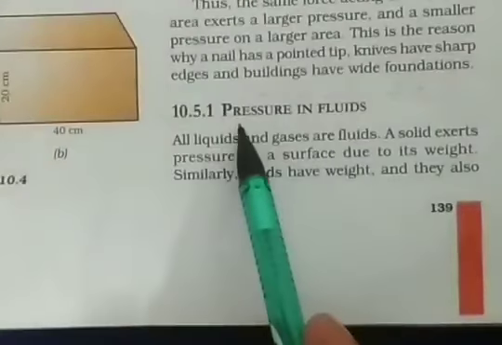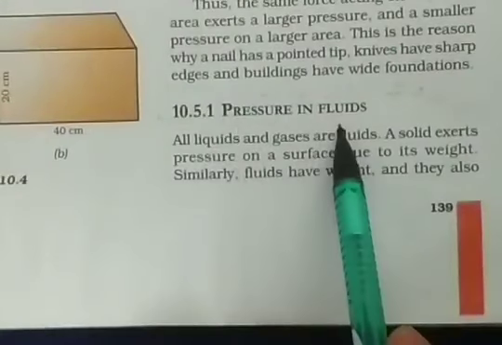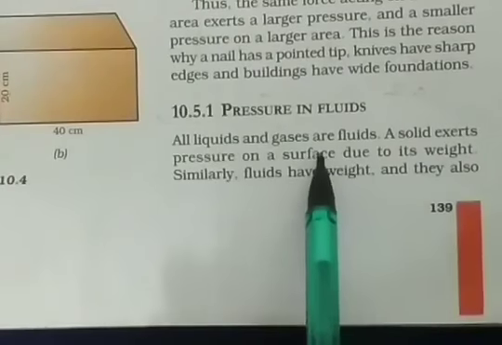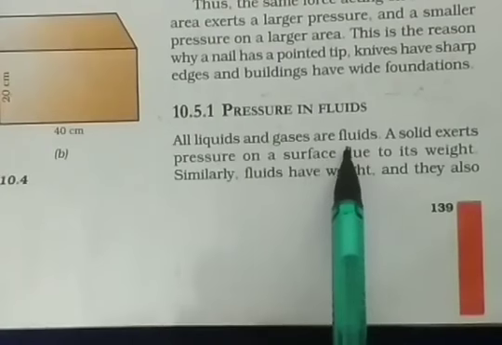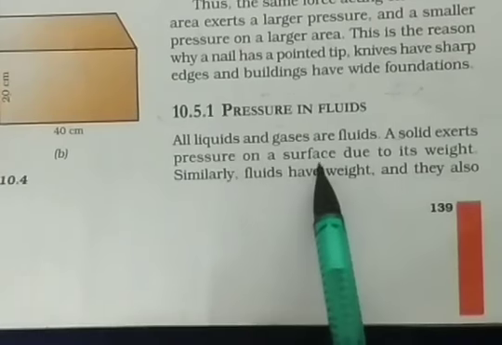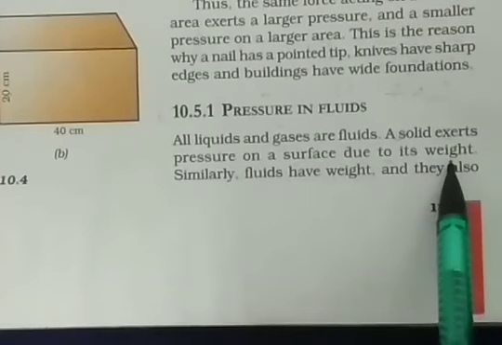Now let's learn about pressure in fluids. All liquids and gases are fluids, right? Because they have no fixed dimension. They take the shape of the container. A solid exerts pressure on a surface due to its weight.